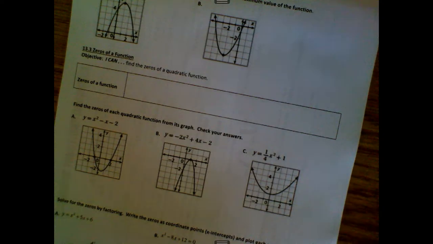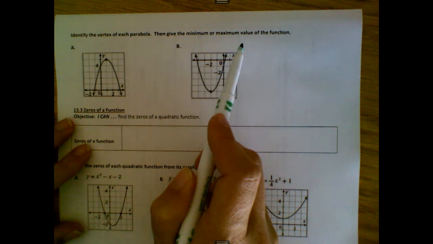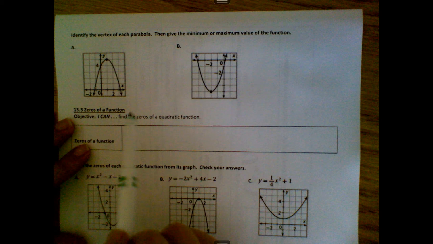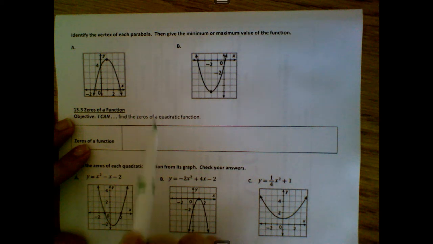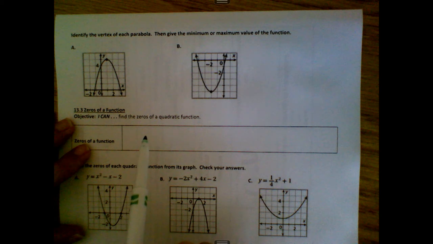Flip the page for some more notes. I want you to identify the vertex in each of the parabolas and then say if it's a min or max. So take a moment, identify mins and maxes, and point to that vertex and label that point with a coordinate. So here you go, take a moment.